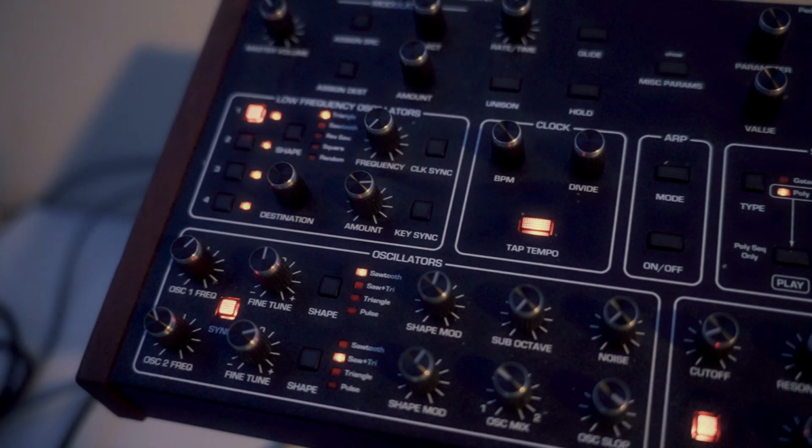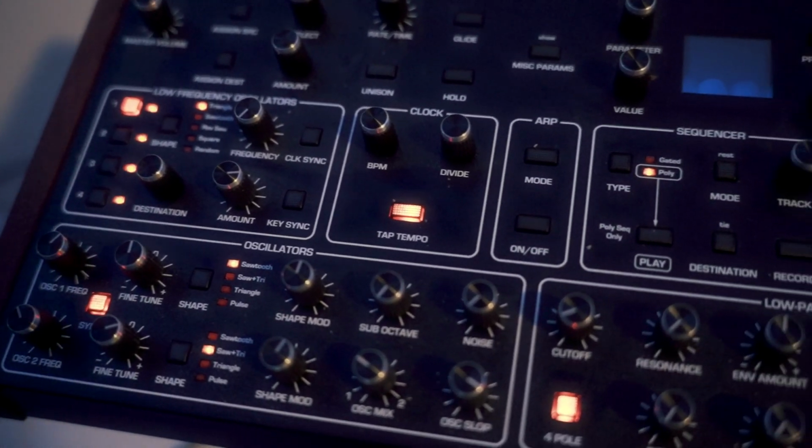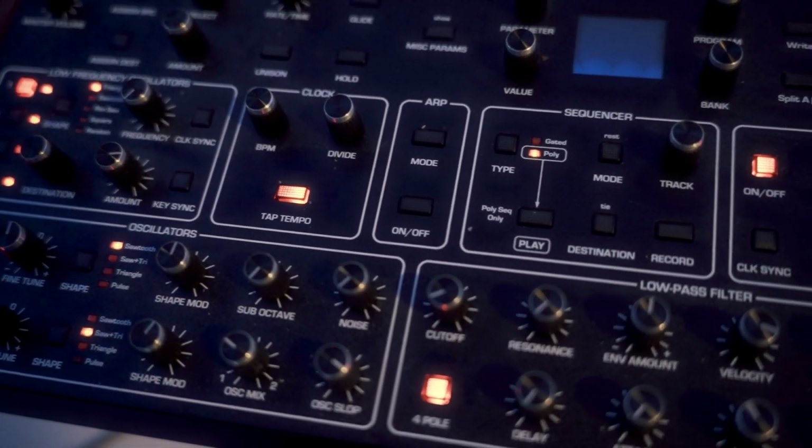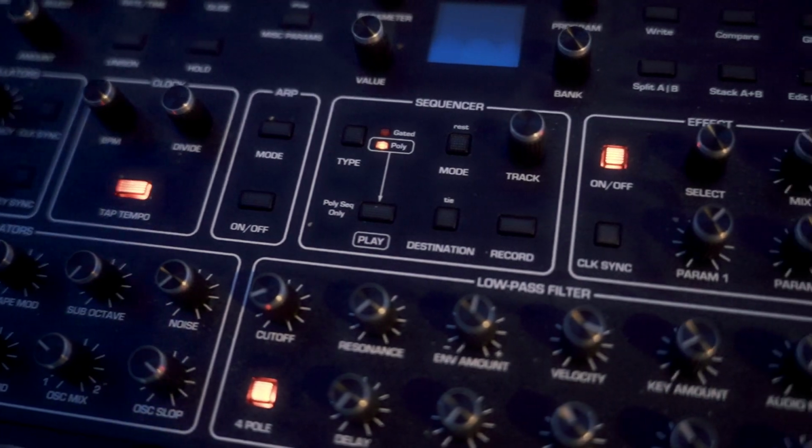Ryan, aka Soulier, was kind enough to invite me over to his studio so we could check out the wall of sound. Let's take a look.